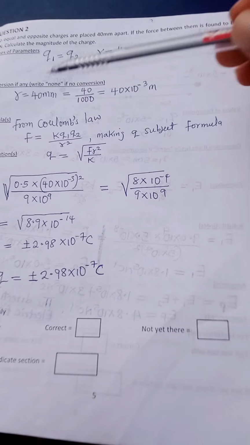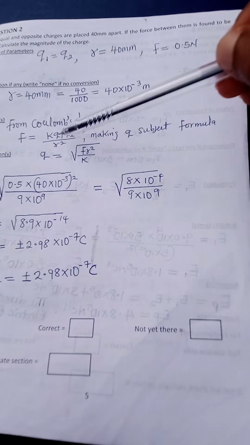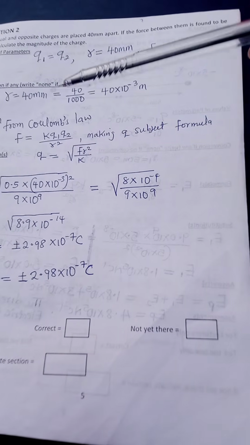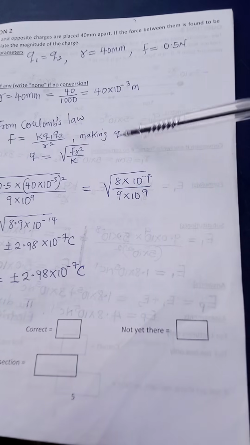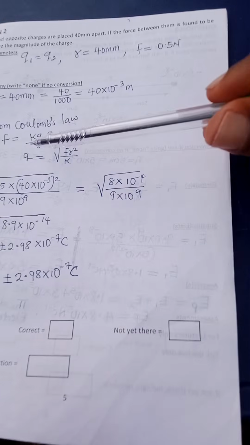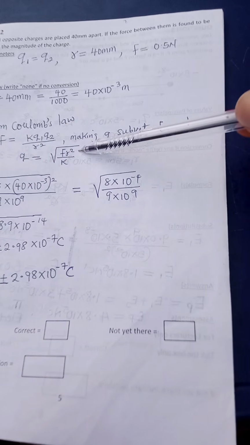Now from Coulomb's law, you have that F is equal to KQ1Q2 over R squared. So we have to make Q the subject of the formula, and when you do, this is what you are going to have.